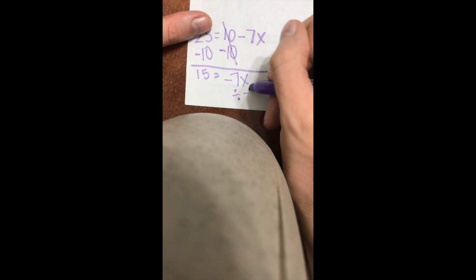Now, what I'm going to need to do is get this x by itself. So I do the opposite. Here I'm doing negative 7 times x. So the opposite of times is divide. So I will divide by negative 7, divide by negative 7. The negative 7's cancel. I'm left with just an x. And then over here, I picked really bad numbers for an example problem because this is not an even answer, but it would be negative 15 sevenths would be the answer.